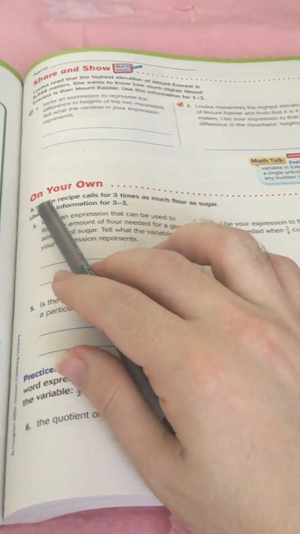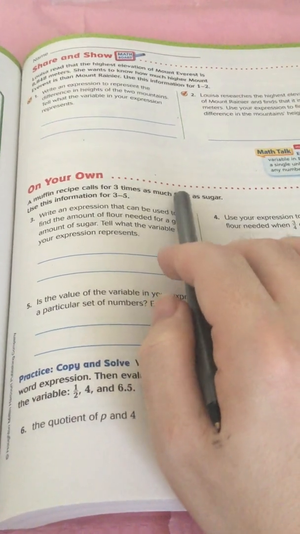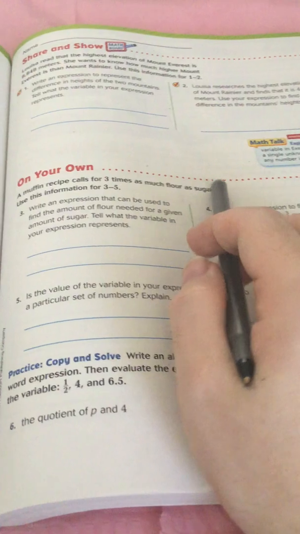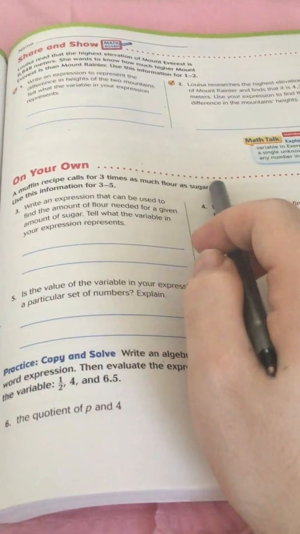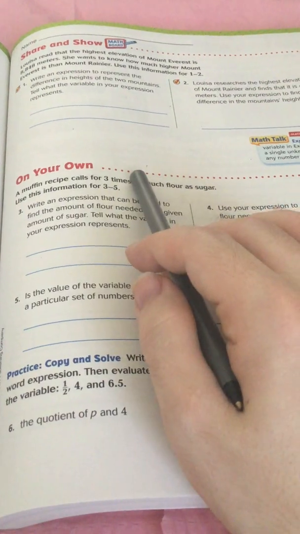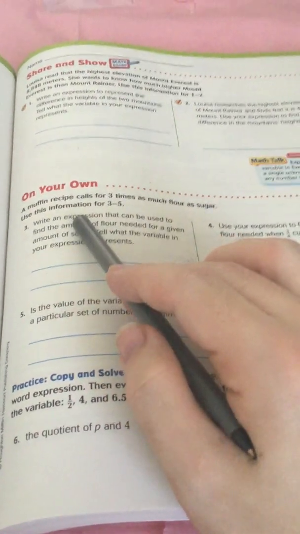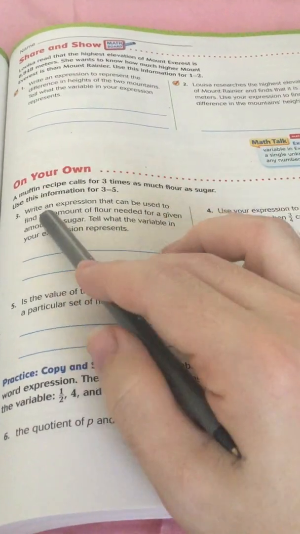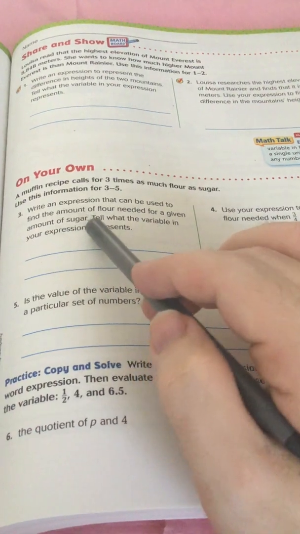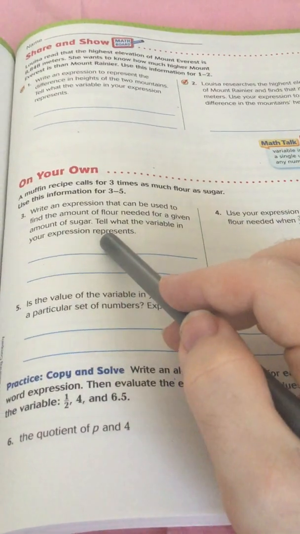Here, they're saying a muffin recipe calls for 3 times as much flour as sugar. So what that means is for every 1 cup of sugar we're using, you have to use 3 cups of flour. So they're telling you, write an expression that can be used to find the amount of flour needed for a given amount of sugar. Tell what the variable in your expression represents.